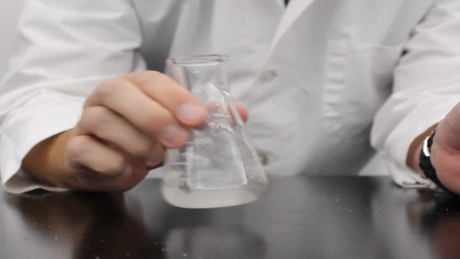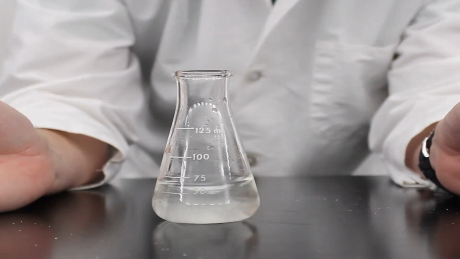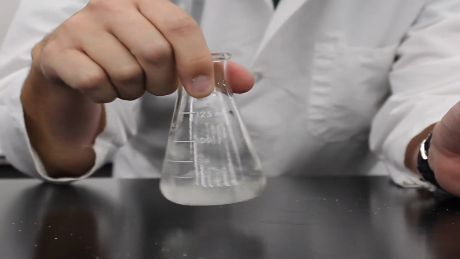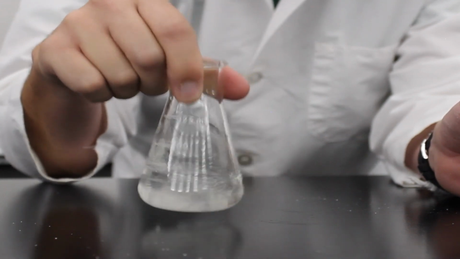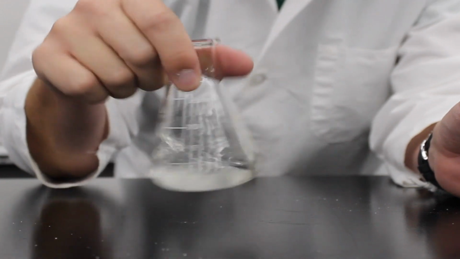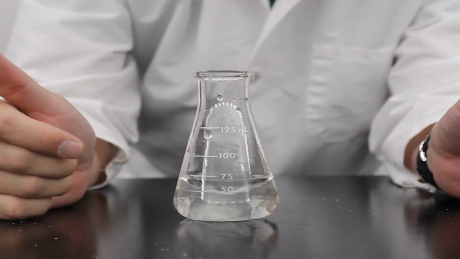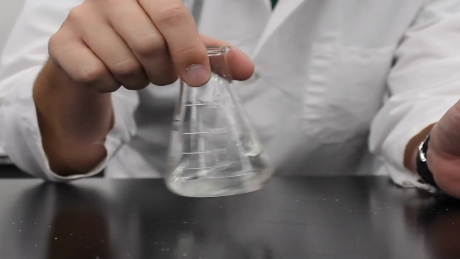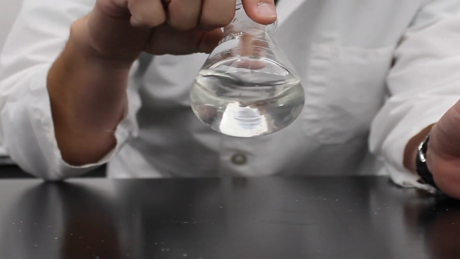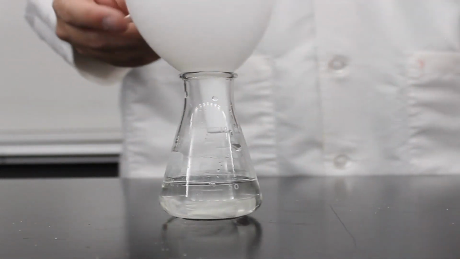Are we saturated yet? Well, it looks to me like most of those crystals are starting to disappear. There's still some at the bottom there. Can I get them to break apart? Oh, it looks like I can. All of those crystals are now gone. So I'm not saturated yet. I can put more sugar in this. Well, let's try it. Let's put more sugar in, see what happens.